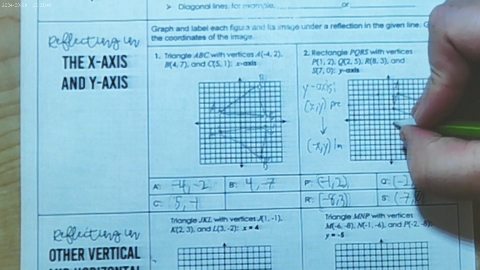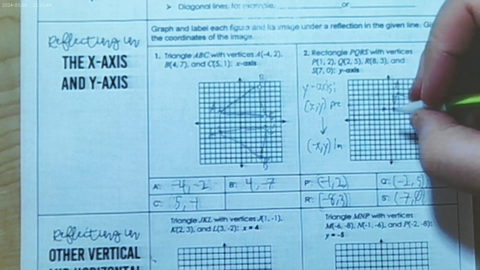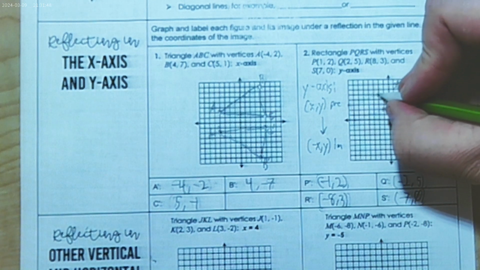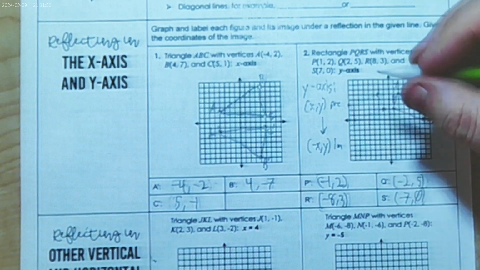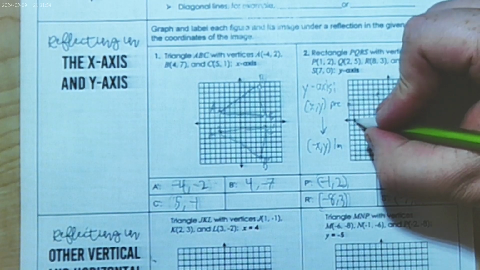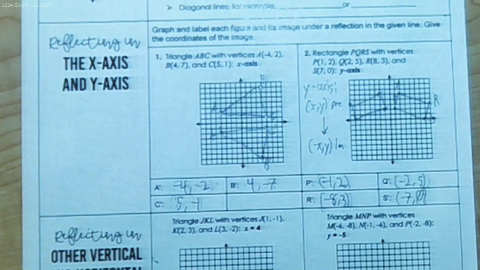So I've got negative 1, 2. I've got negative 2, 5, 1, 2, 1, 2, 3, 4, 5. I've got negative 8, 3, which is that one. And I've got negative 7, 0. And not bad for hand drawn. So that's kind of the trick.